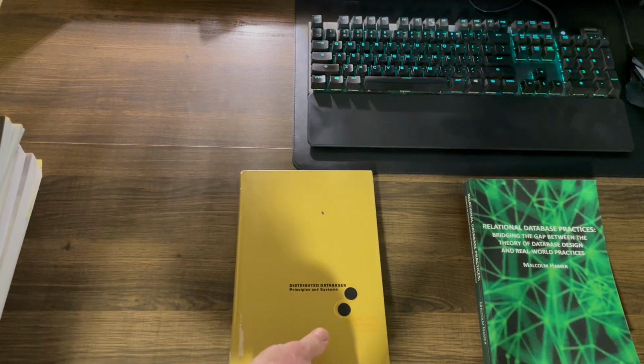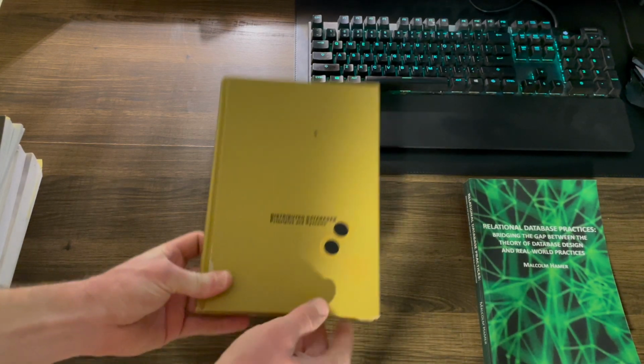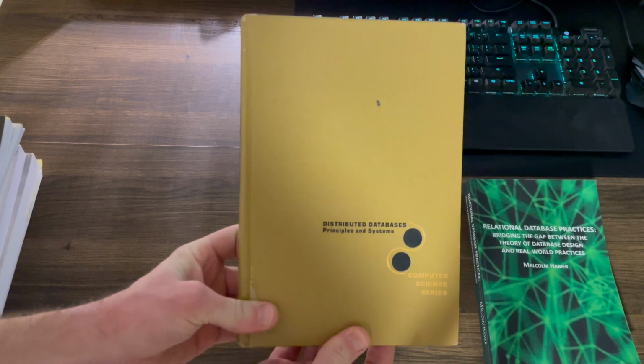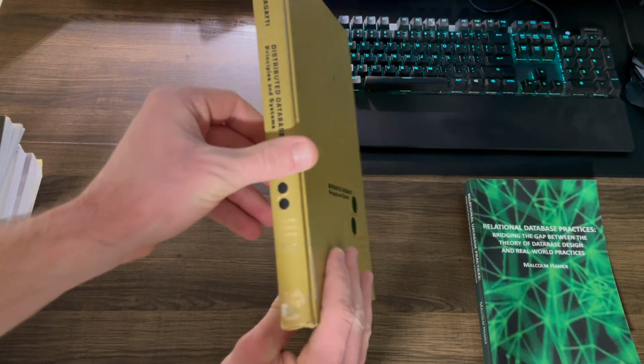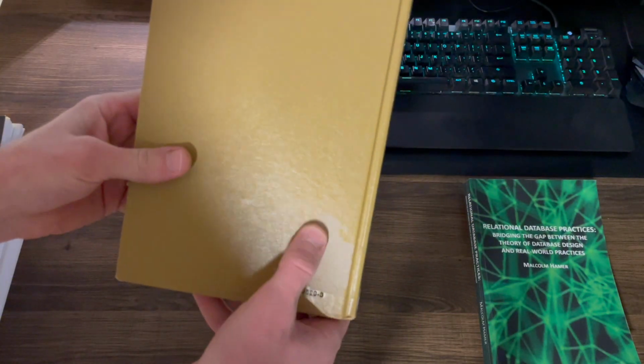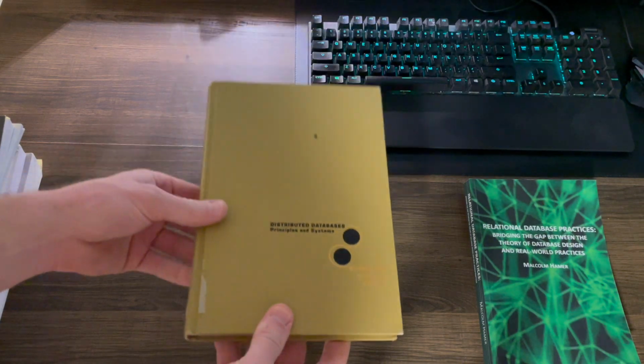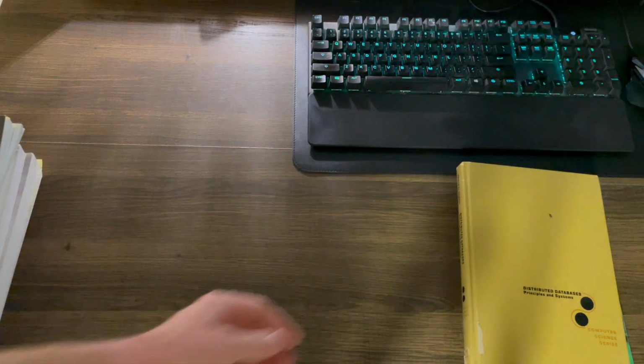The next book is Distributed Databases, Principles and Systems. This is an older book, I think from the late 80s, and it goes into a lot of the foundational concepts of locks, agreements such as Byzantine agreements, temporary aggregate tables, fundamental relational algebra theory, and foundations to concurrency with atomic operations.